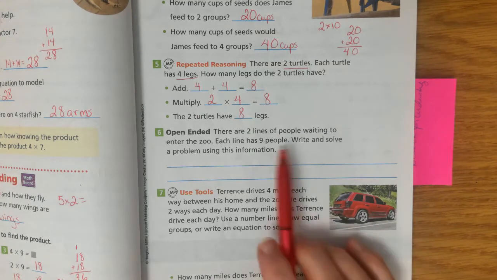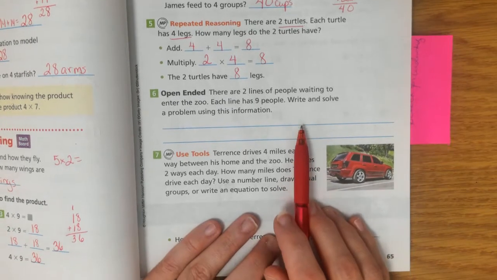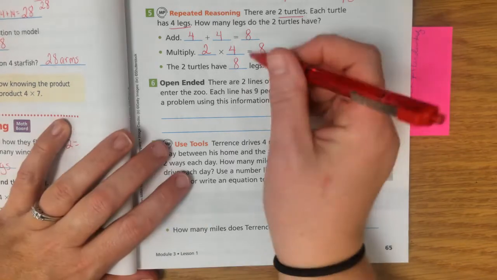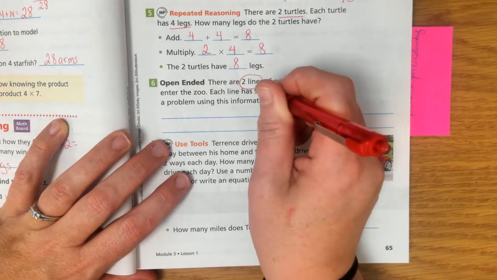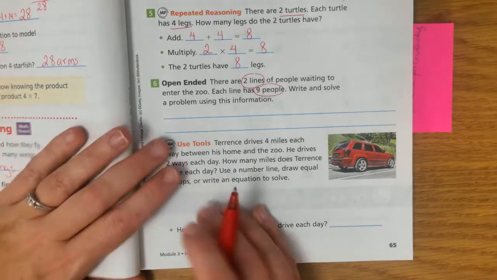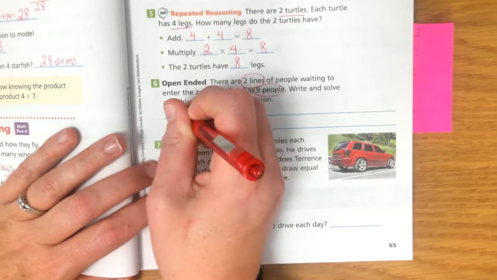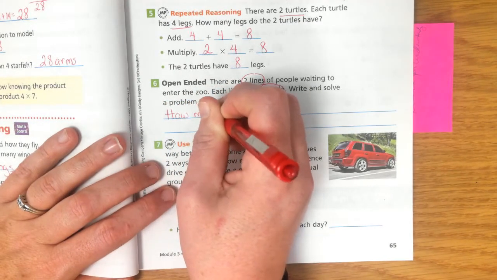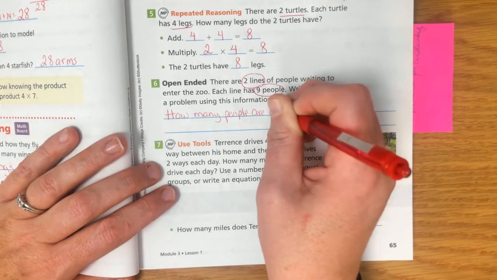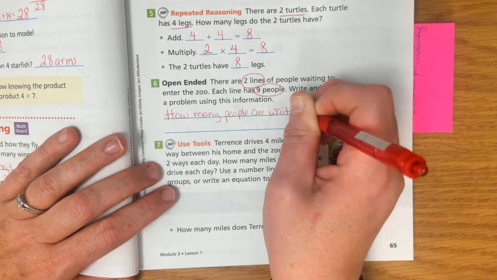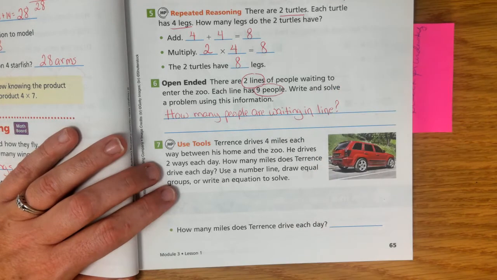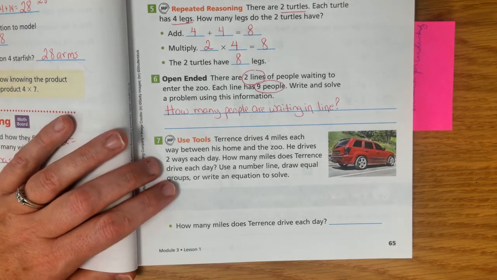There are 2 lines of people waiting to enter the zoo. Each line has 9 people. Write and solve a problem using this information. Well, we know that there are 2 lines of people. Each line has 9 people. So we could try to figure out how many people are waiting in line. That could be our question, right? It didn't give us a question, so we could write our own question.